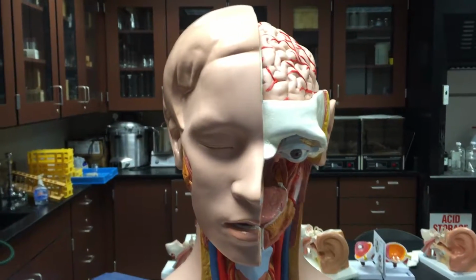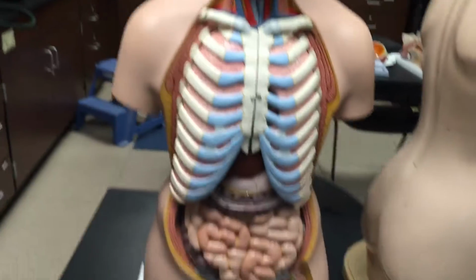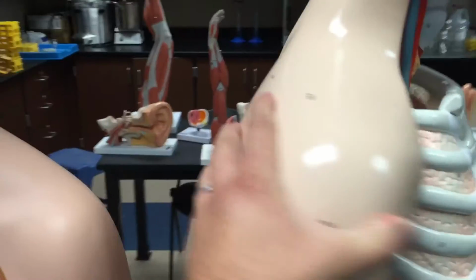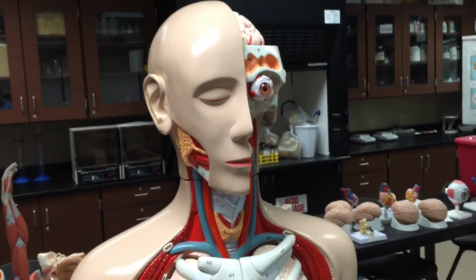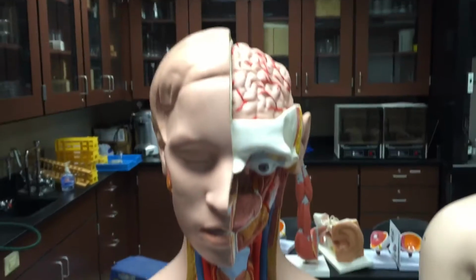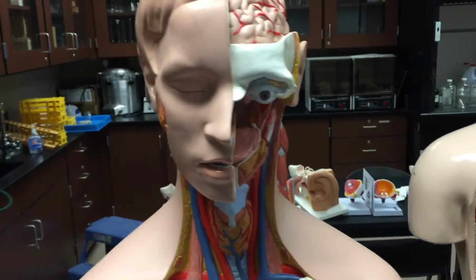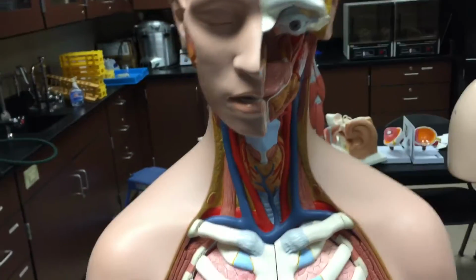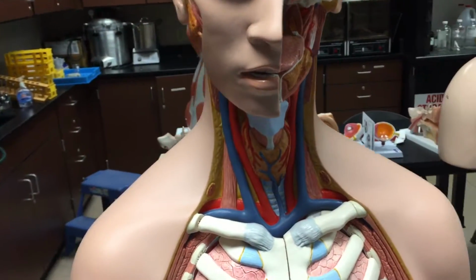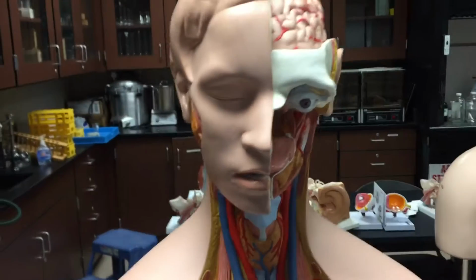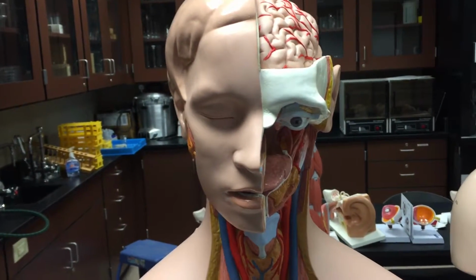Okay, in this video I'm going to walk you through the parts of this torso. In our last video, or second to last video, whichever it was, we talked about this torso over here on the right. For the most part, things are going to be pretty much the same. There are a few differences, and I'll try to point those out as I go. But I figured I'd go ahead and walk you through this one, just like I did on the other model.